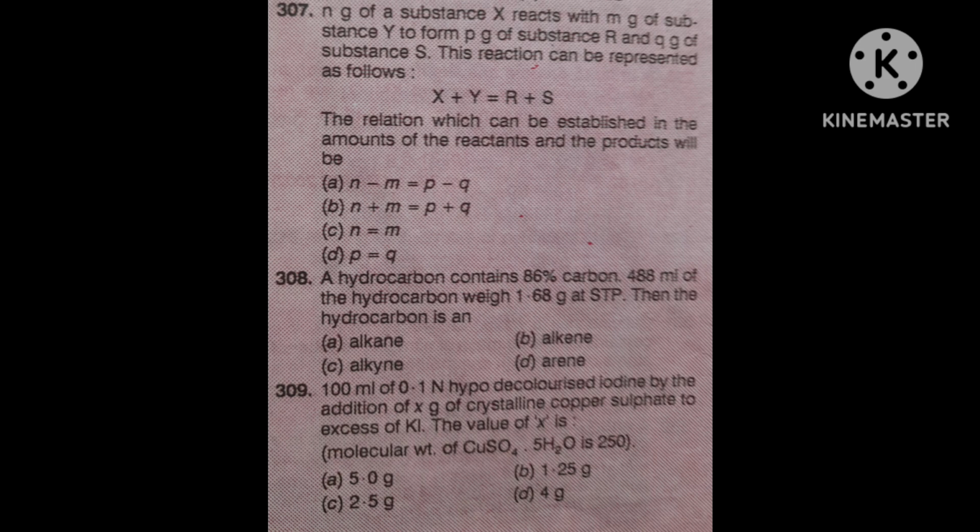Then what will be the formula of the hydrocarbon? C6H12, because the N value is 6. The empirical formula was CH2, and now it became C6H12, which means it is an alkene. In C6H12, hydrogen is double of carbon. Correct?